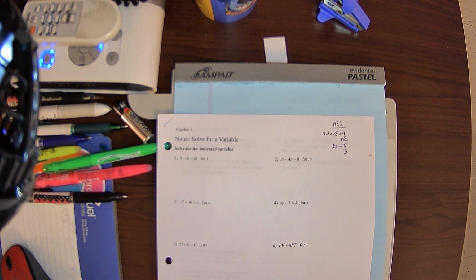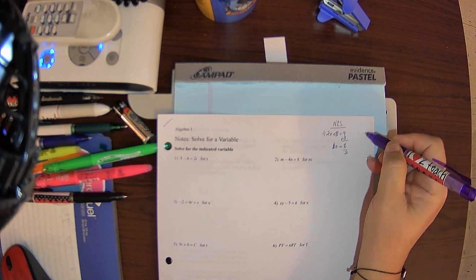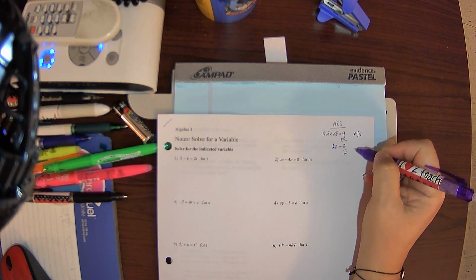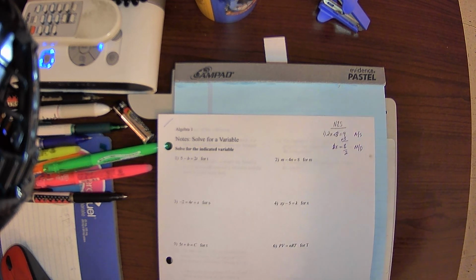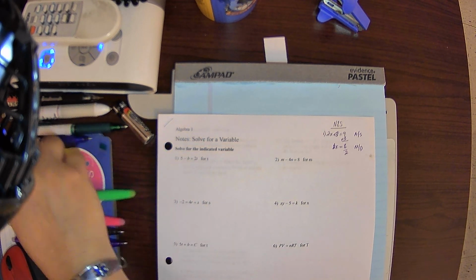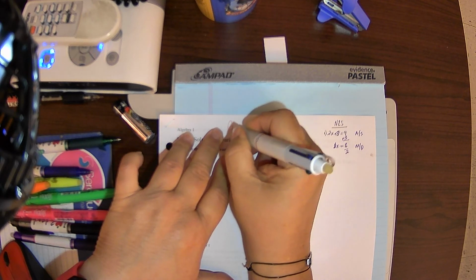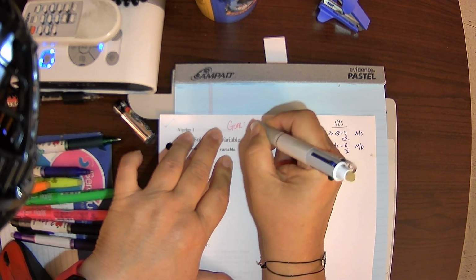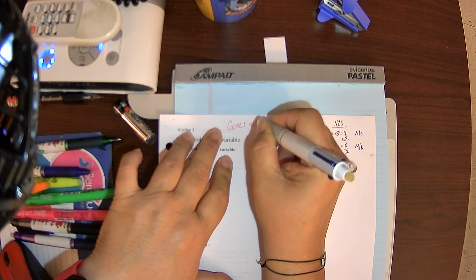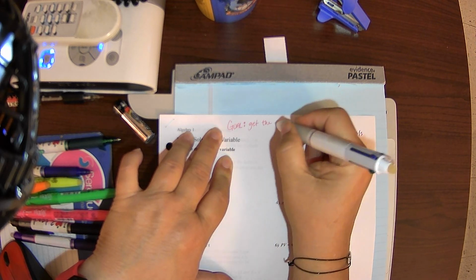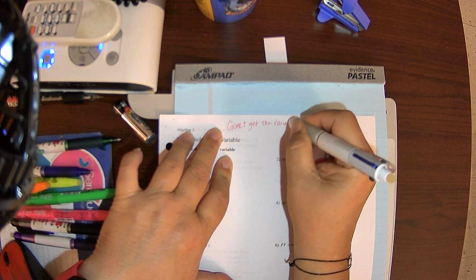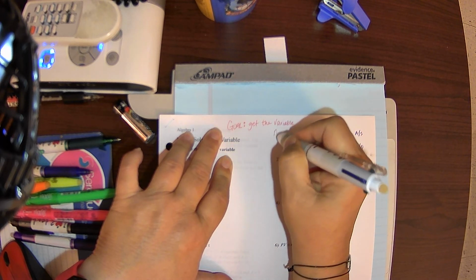So that's our process. And our process is always the same. We are going to move add or subtract first, and then we're going to move our multiply or divide. Now we are solving, so our goal is the same as it always is. So let's write that up here at the top. Our goal is to get the variable alone.